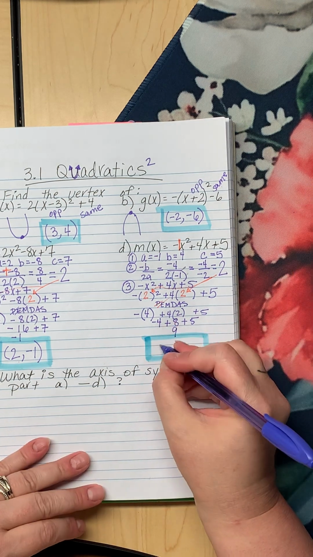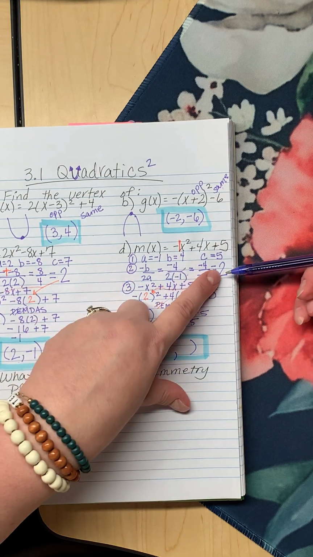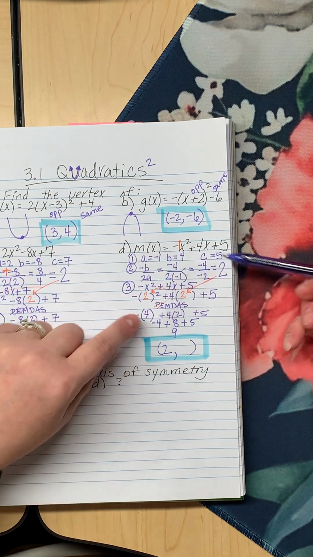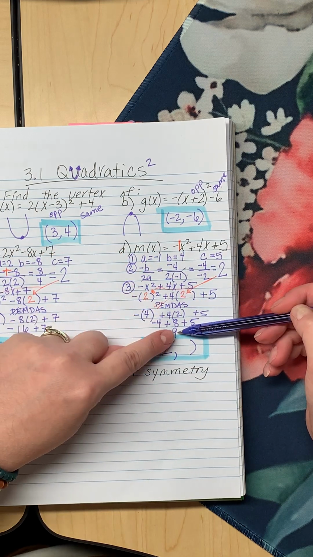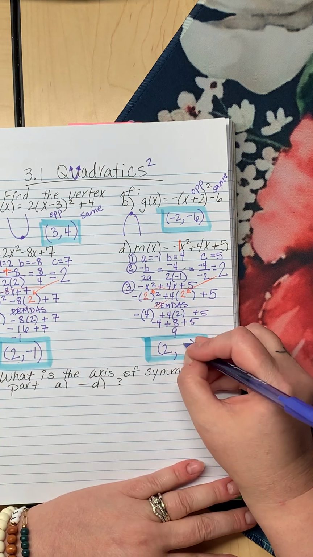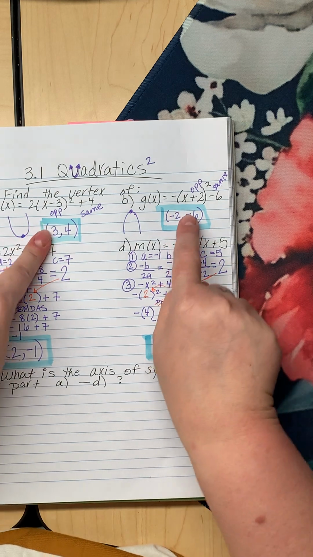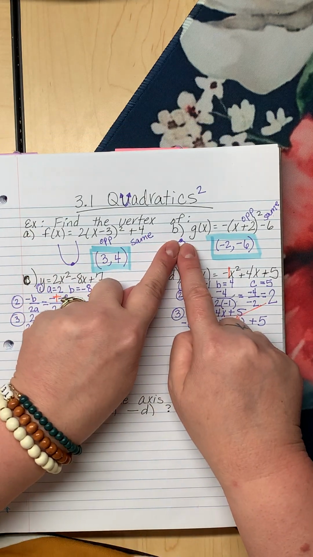So it's x comma y, or whatever we got from the baby formula, 2, comma, whatever we got when we plugged in that number. The number we got out from the third step was a 9. So my vertex is 2, 9. So again, these points represent either the bottom of the valley or the top of the mountain.